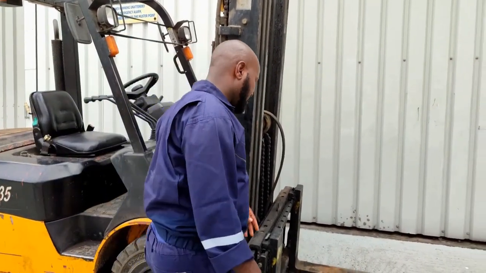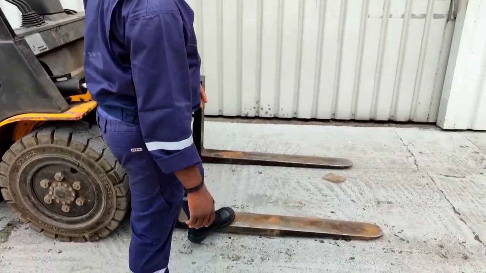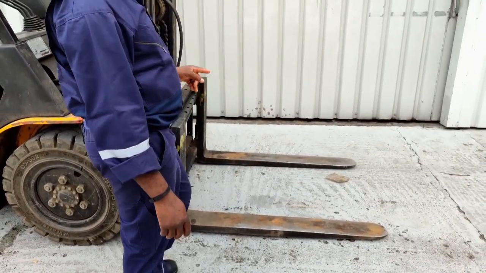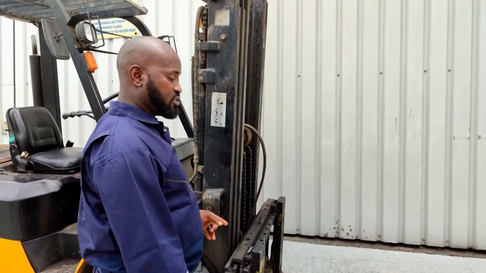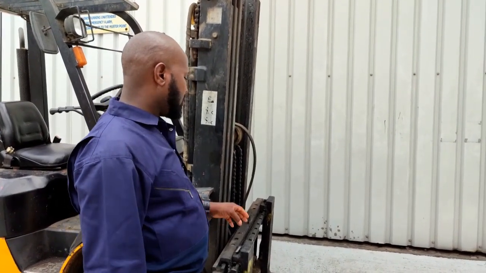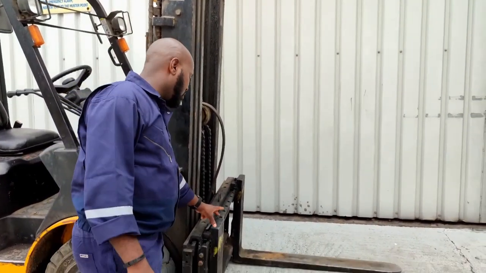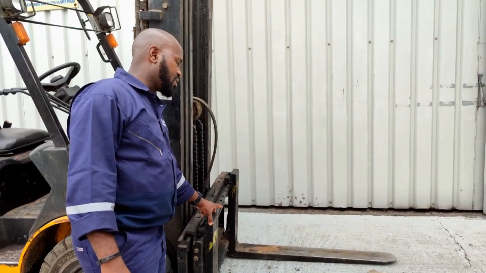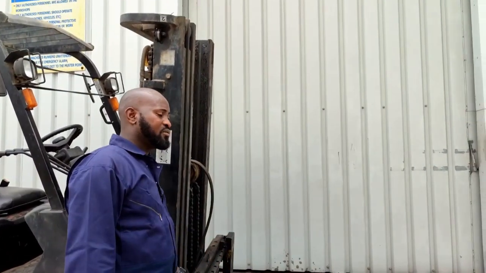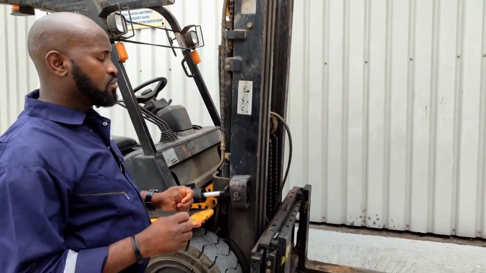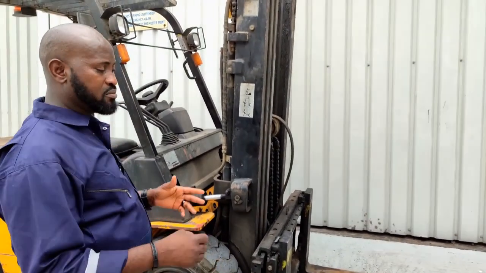Let us not be deceived. This iron for the fork, being a spring iron, can still break if we abuse it. So the reason why we have more bearing capacity for this and this is for us to be able to determine which load this machine can carry and which load the machine cannot carry.